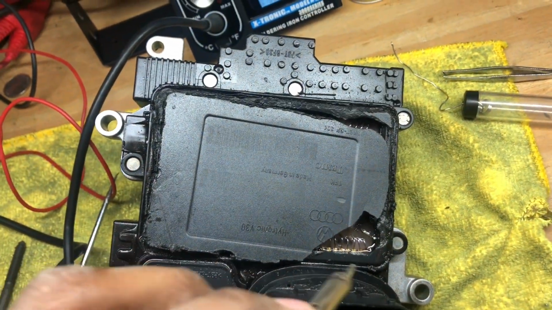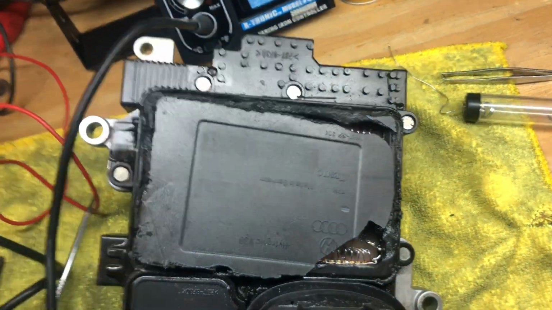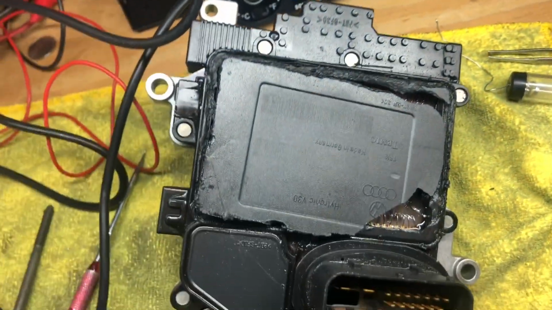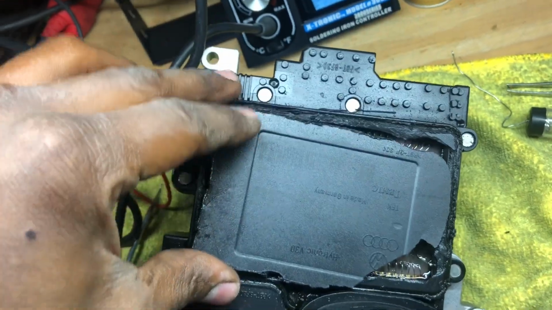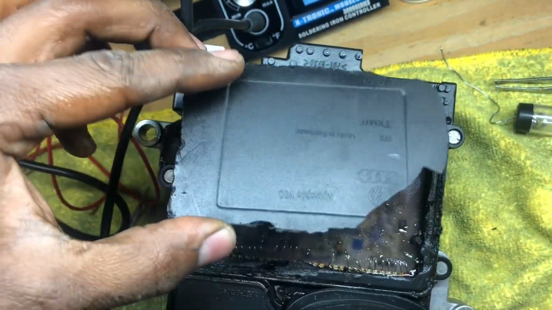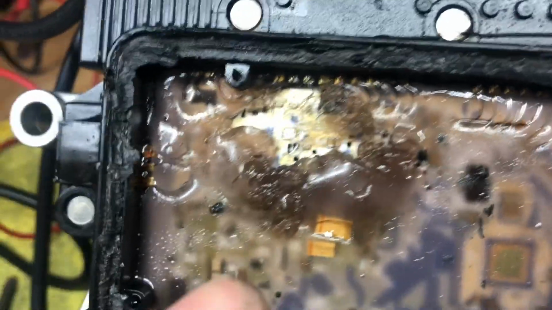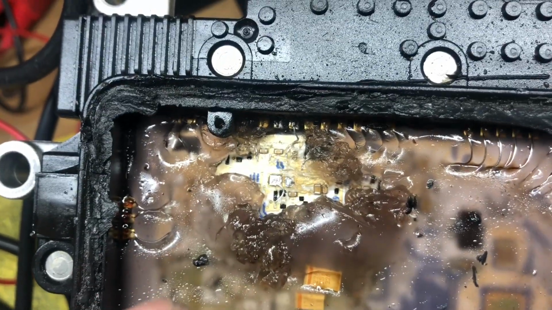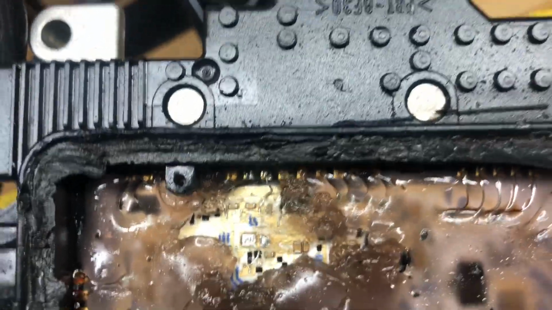And I guess I didn't get this corner really good because I broke it. So you need to be careful so that you don't break the plastic. And then you open this up, and then there's some type of thermal gel that keeps everything in place so it doesn't vibrate, and it's like heat resistant or something.